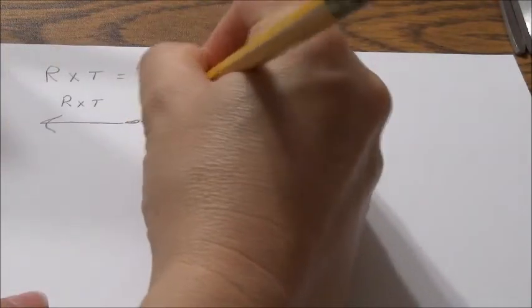So first of all, we have to know the formula. And the formula is that rate times time equals distance. So rate times time equals distance. On these problems, you want to show the rate and the time for each part of your trip, I'll call it. But in this case, we have 2 jets that left at the same time and traveled in opposite directions. So one went that way, one went this way. What we want to do is show the rate times the time for both of them.